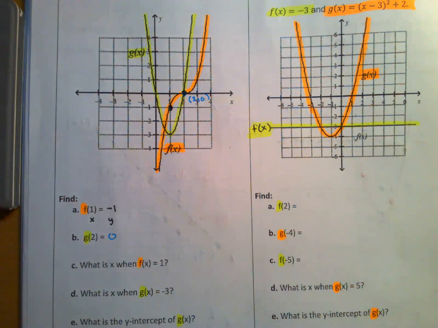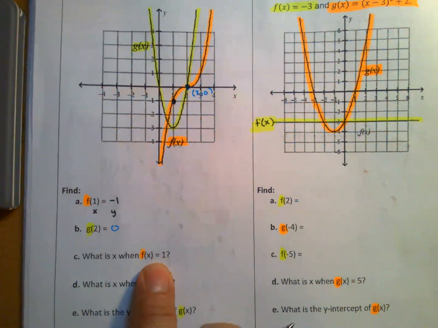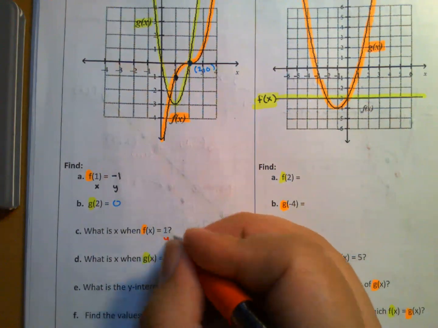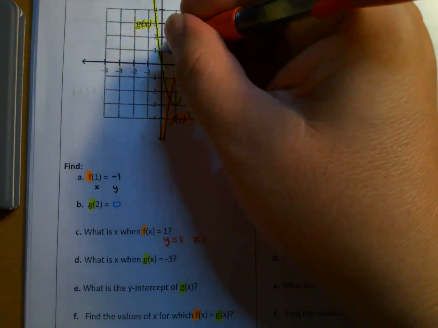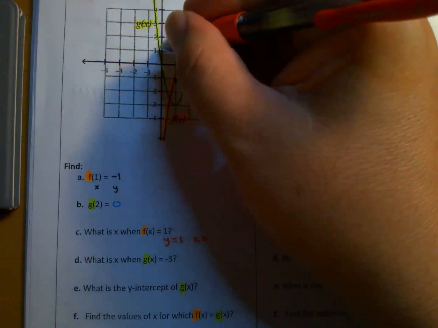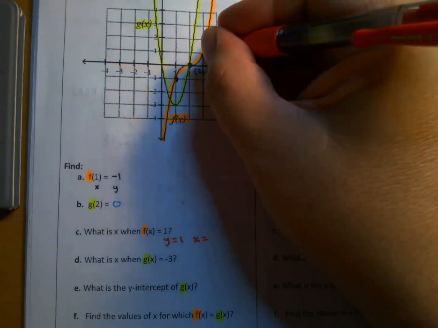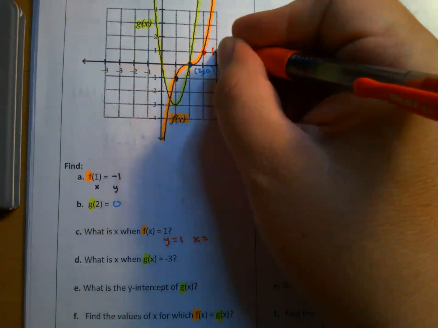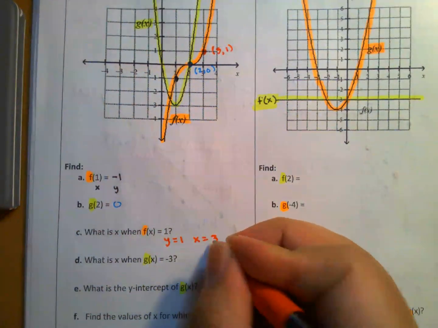Okay, moving right along. What is x when f of x is equal to 1? So this time they're giving me a y value right there, y equals 1. They want me to find the x, so if y is equal to 1, here it is. Now, luckily, we're not making contact with that yellow one. Look, that would have been a weird fraction. Same thing here, weird decimal. Making contact with orange. So right there, we end up with 3, positive 1. So my answer is 3.